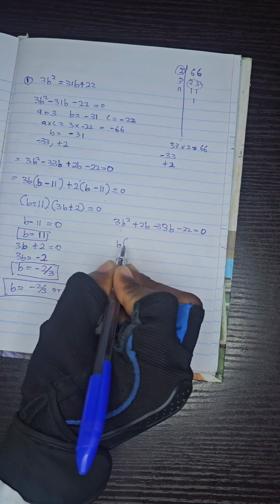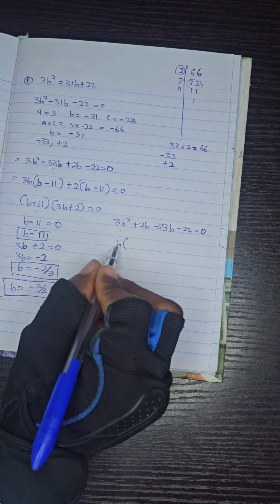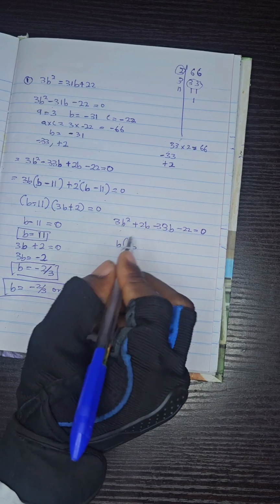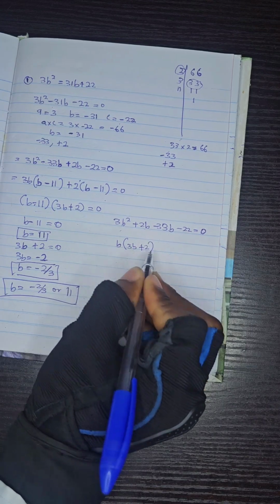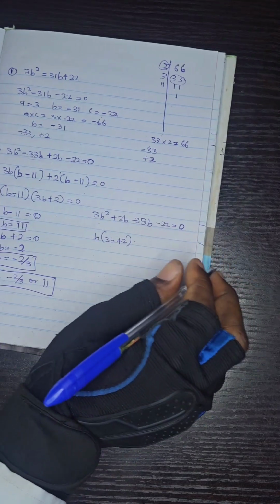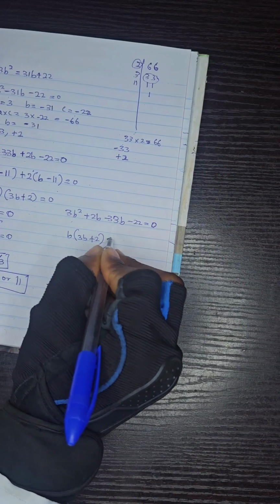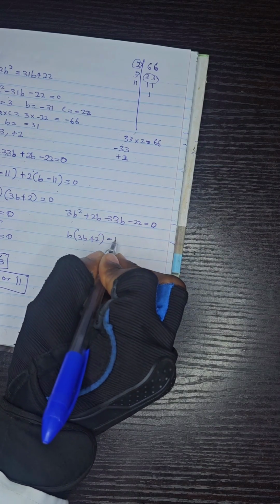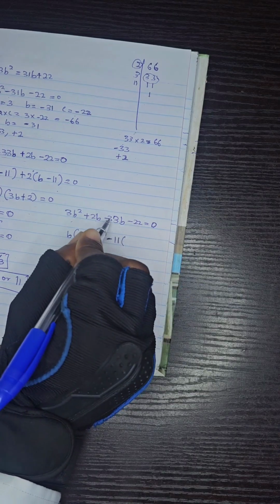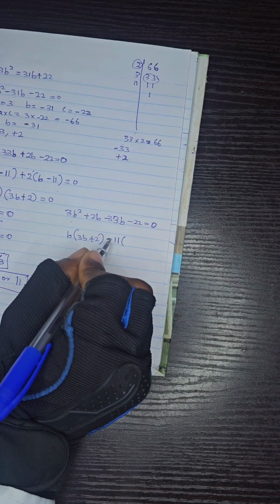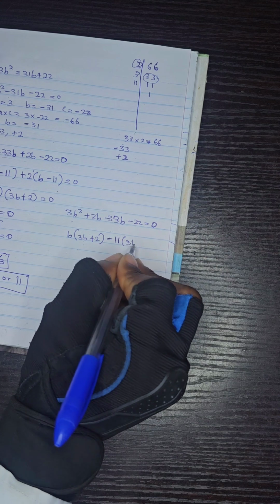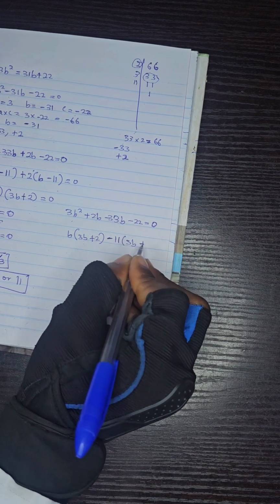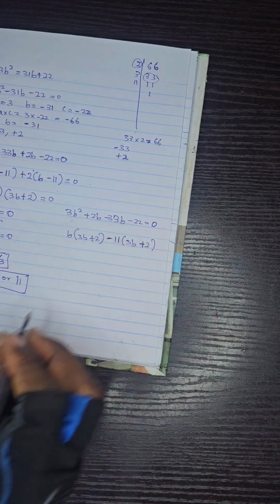And you now say b in bracket: 3b squared divided by b, you have 3b. 2b divided by b, you have plus 2. Then for the second one, let me assume I take the like term of minus 11 here. I now have minus 11 outside. Minus 33b divided by minus 11, I'll still have 3b. Minus 22 divided by minus 11, I still have plus 2.